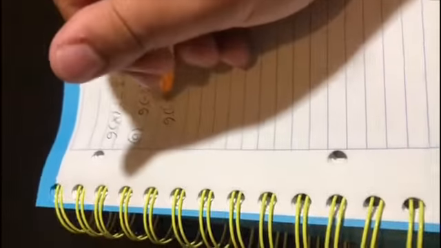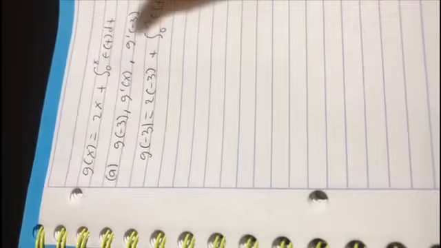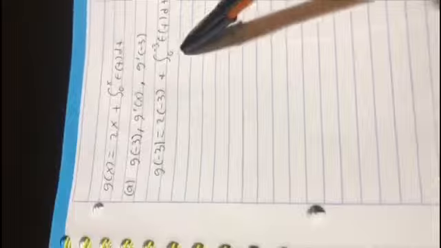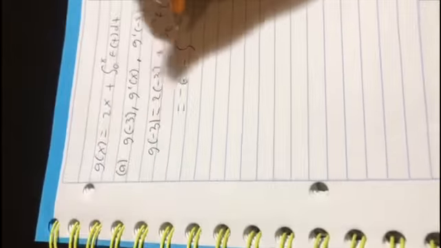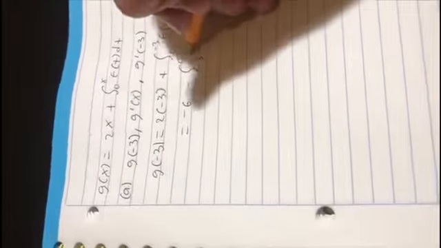So we get this by substituting. First 2 times -3 plus the integral from 0 to -3 of function f in terms of t. But in this case we need to invert the integral since -3 is less than 0. So this will be -6 minus the integral from -3 to 0 of the function in terms of t.